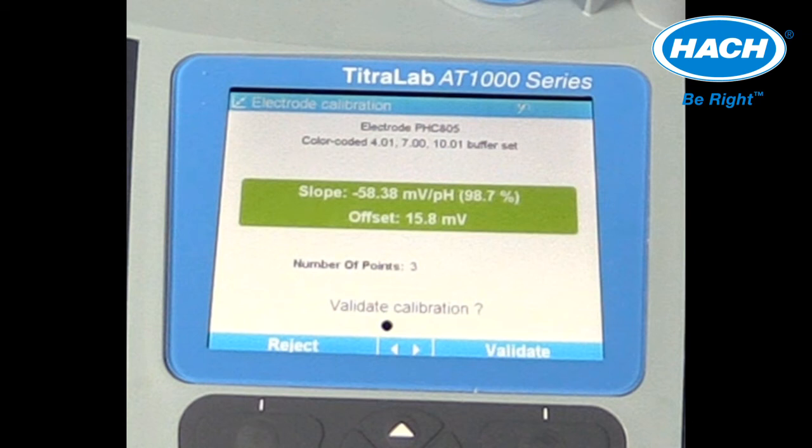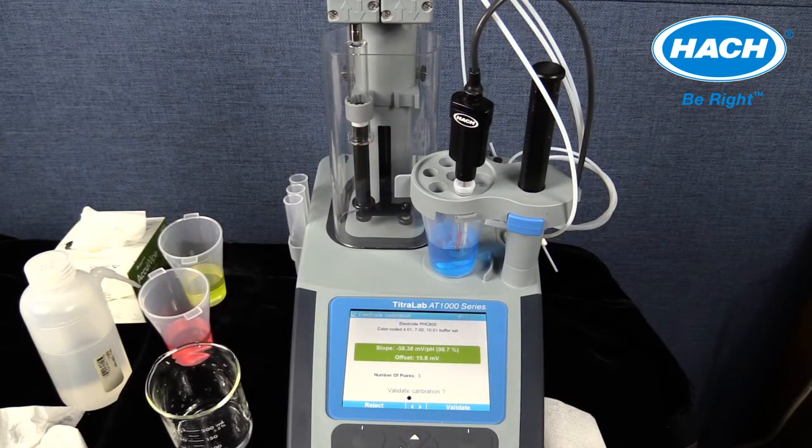The black dot at the bottom of the screen indicates that there is a subsequent screen of information. By using the arrow keys on the keypad, the second screen can be displayed. In this application, the second screen displays the calibration curve. The third screen is the calibration table. Validate the electrode calibration to exit the electrode calibration screen and return to the main menu.